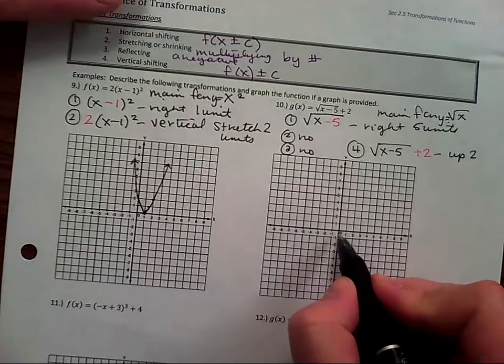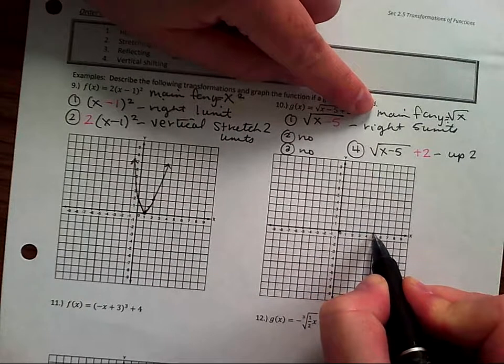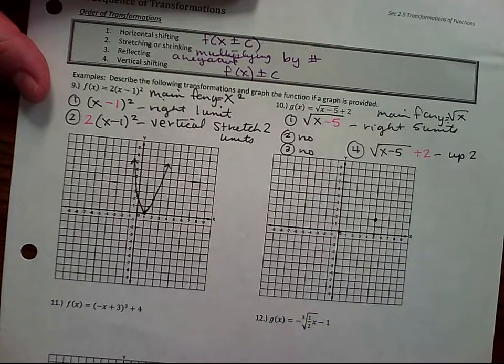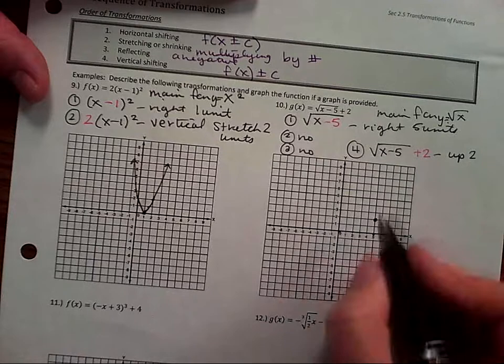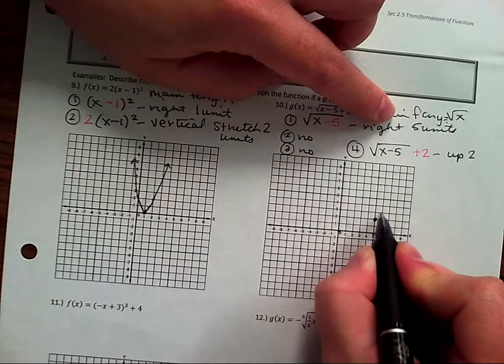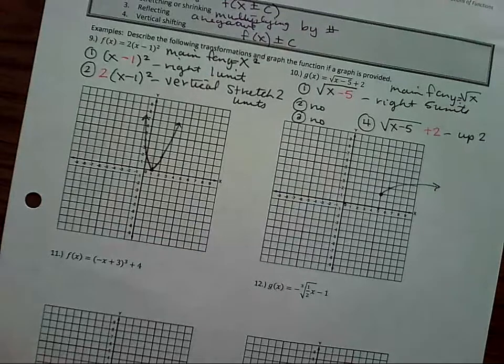Okay, so let's take the point 0, 0. I need to move it to the right 5 units. That goes here. Then I need to move it up 2 units. That goes here. So that becomes my point. Now I'm going to take the point 1, 1 and do the exact same thing. 1, 1 to the right 5 units and up 2 units. And then I'm going to draw that arc.